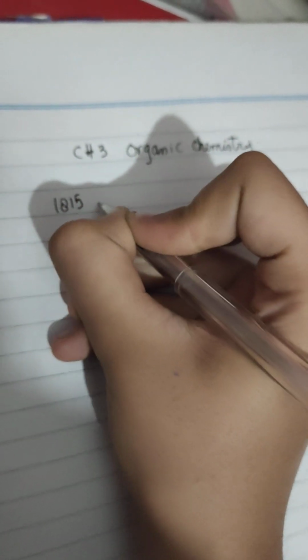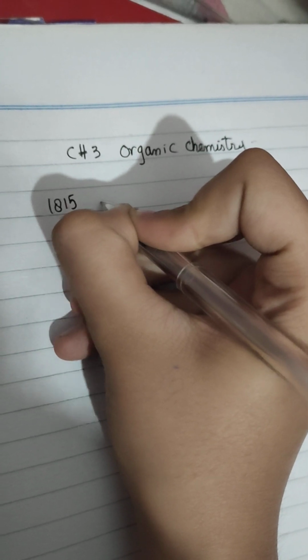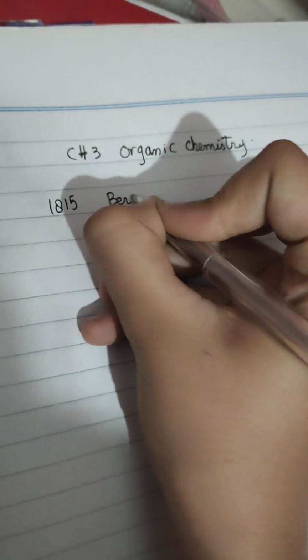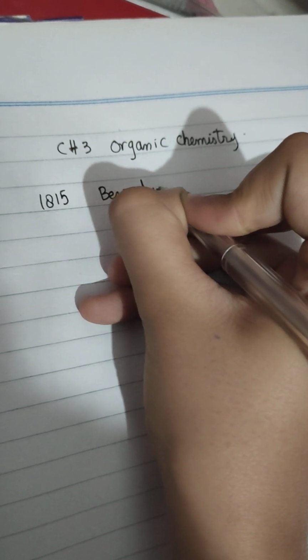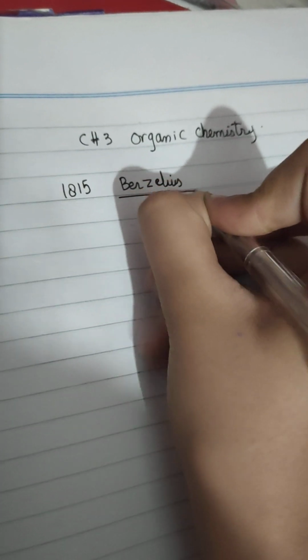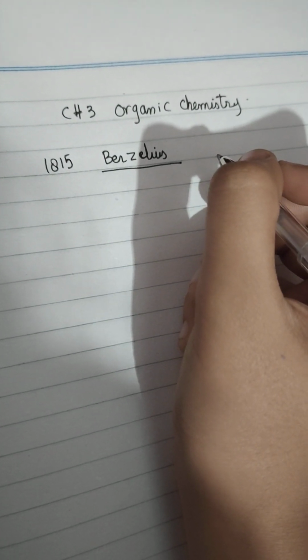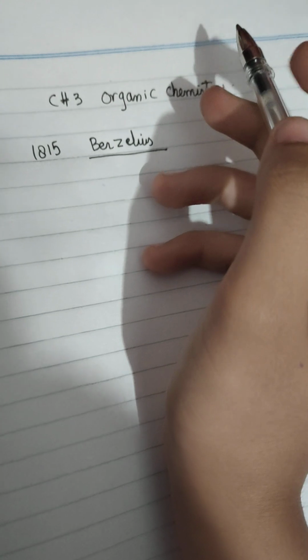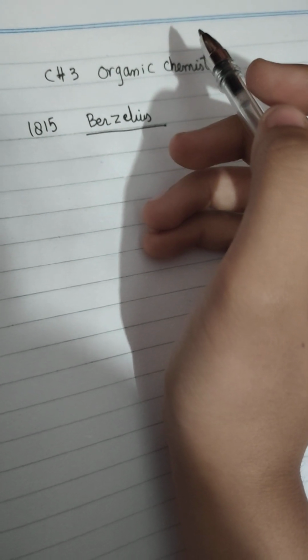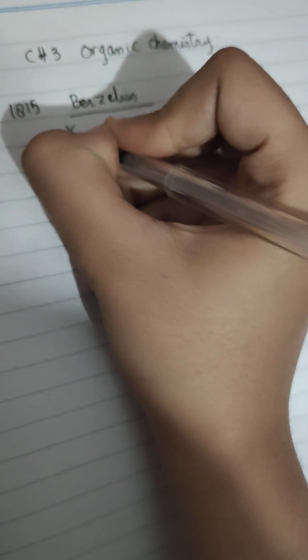In 1815, the scientist Berzelius came and proposed that organic compounds cannot be synthesized from inorganic compounds, but this theory was totally wrong. Instead of that theory, in 1828 the German scientist Friedrich came.